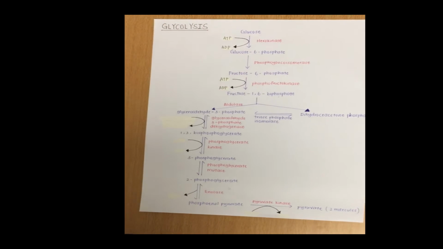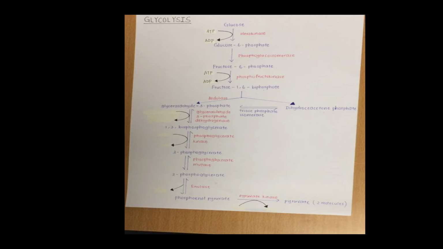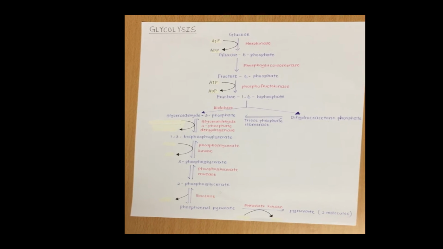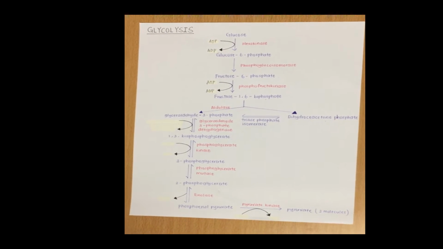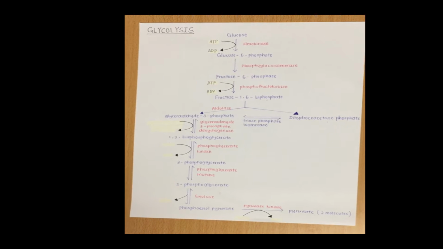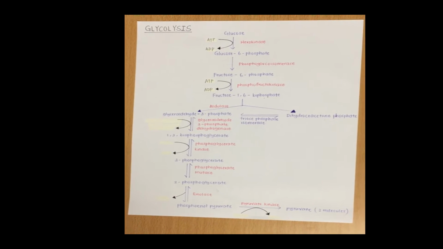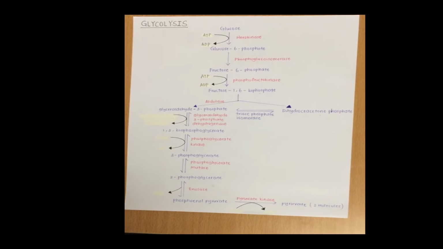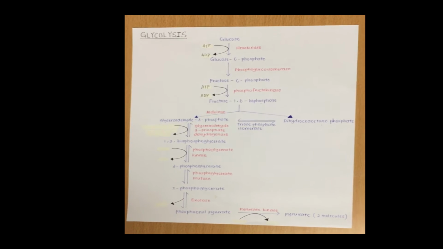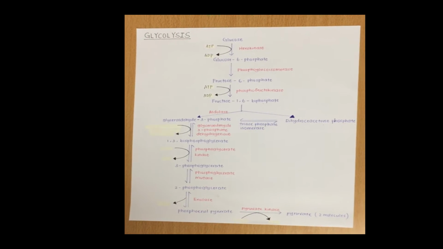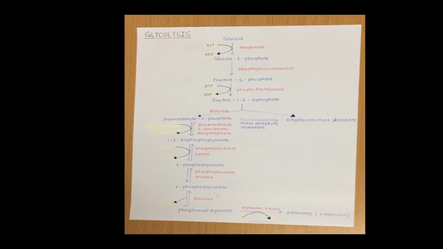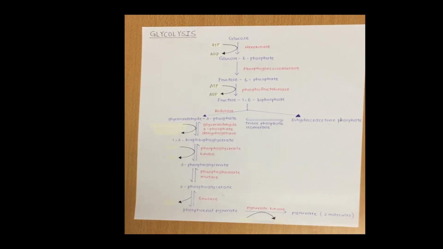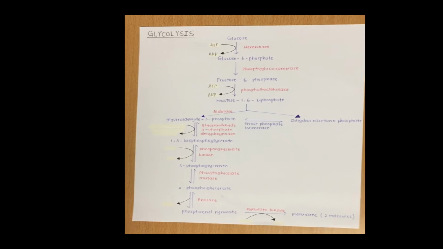2 ATP molecules have been used so far. The enzyme aldolase splits fructose 1,6-bisphosphate into glyceraldehyde 3-phosphate and dihydroxyacetone phosphate, which are isomers of each other. The enzyme triose phosphate isomerase rapidly converts dihydroxyacetone phosphate into glyceraldehyde 3-phosphate, which is the substrate used in the next step of glycolysis.